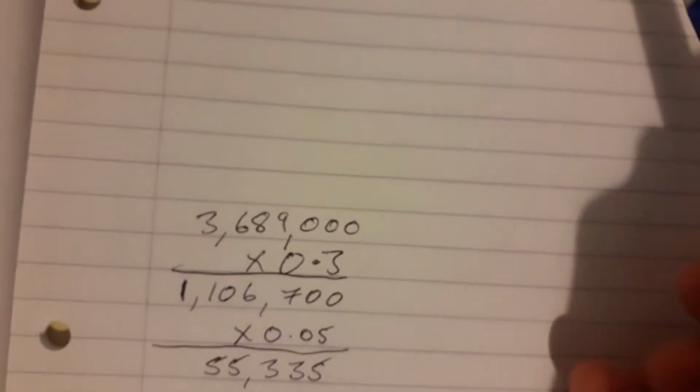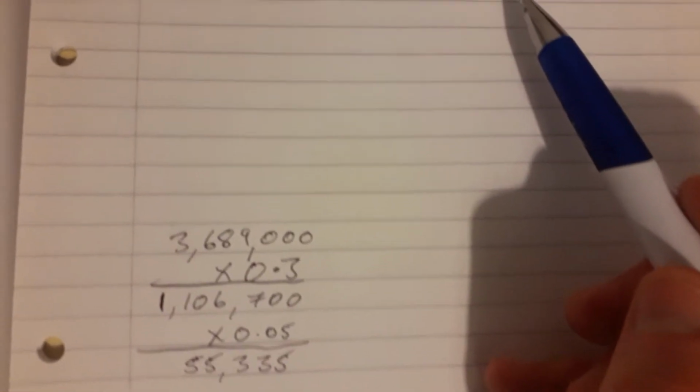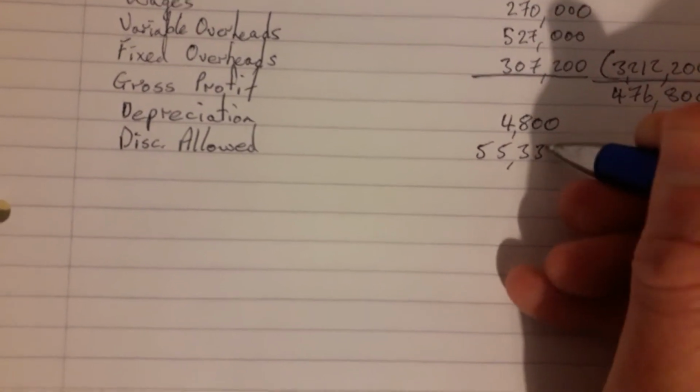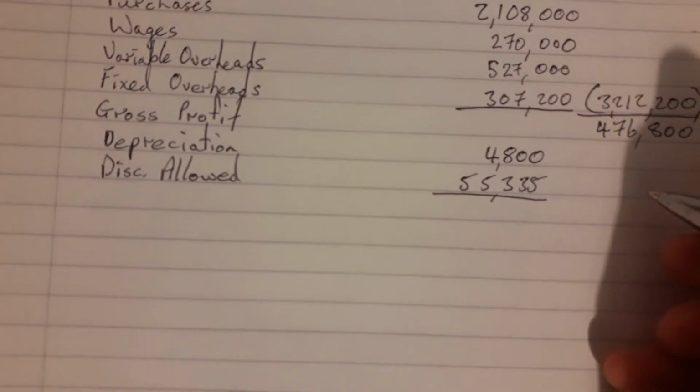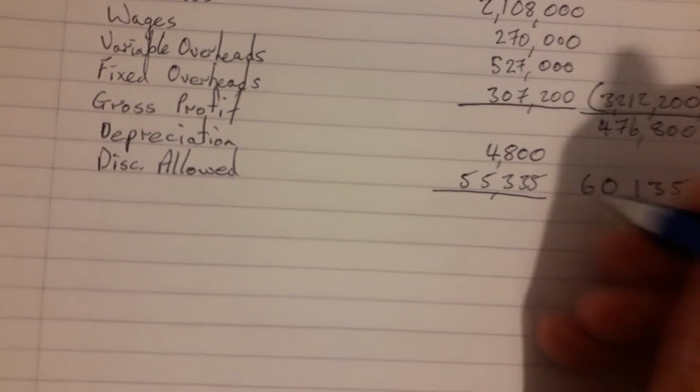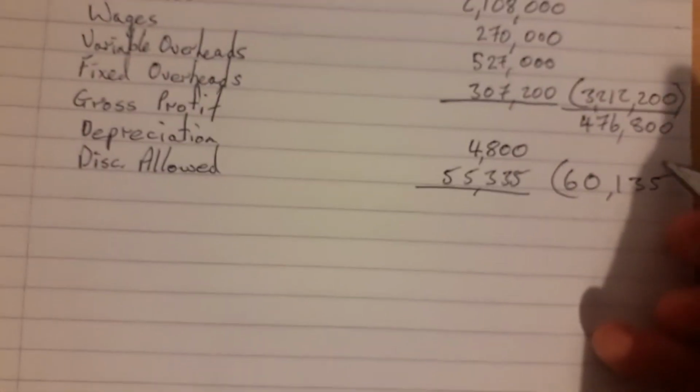You don't really have to show the workings up here because there's usually only about 1 mark going for it, well, maybe 2 marks, I guess. So it'll probably waste more time than it's worth. So it's 55,335, and then if we add these two together, we get 60,135.